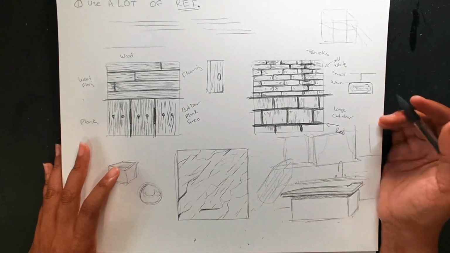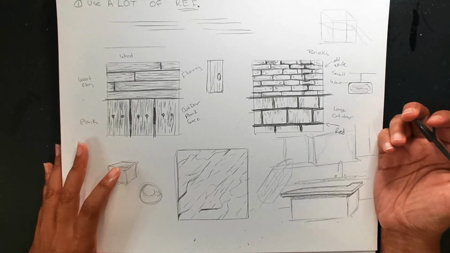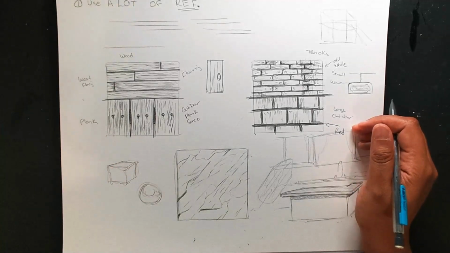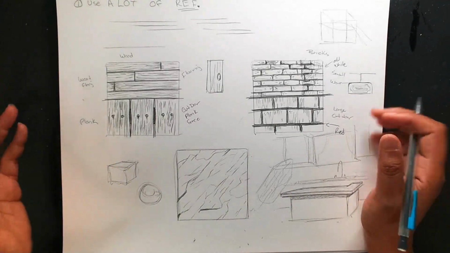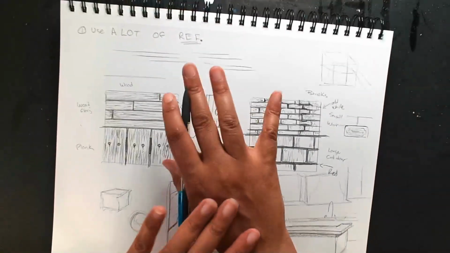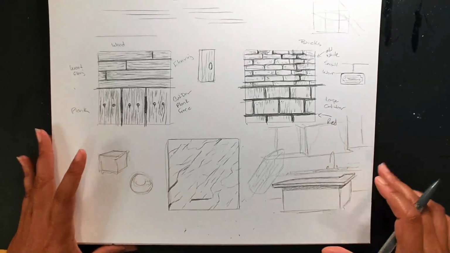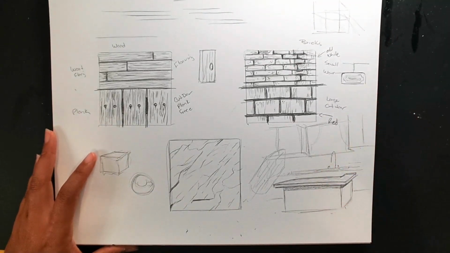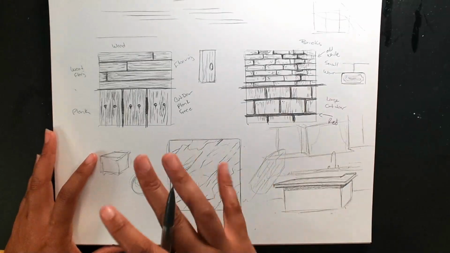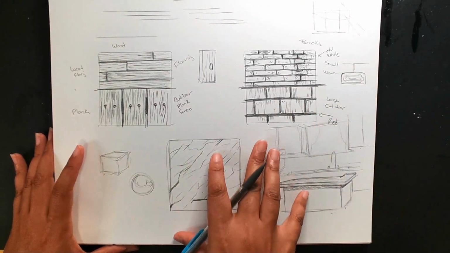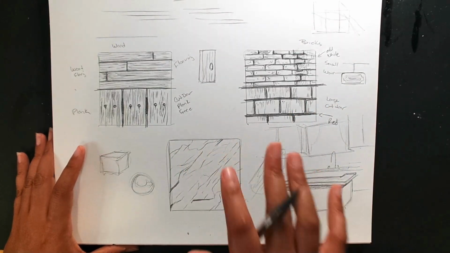Something called focus studies is mostly used in figure drawing, where you have a book of just you drawing hands, you drawing feet, but you can also have focus studies for materials, animals, textures, hair, whatever.